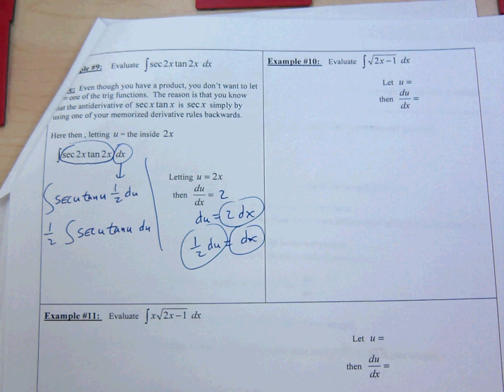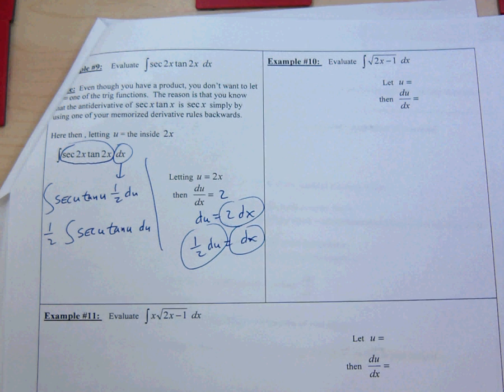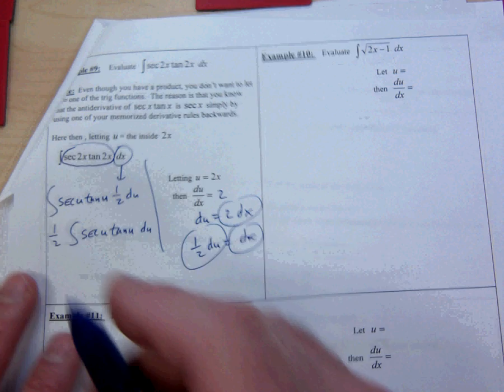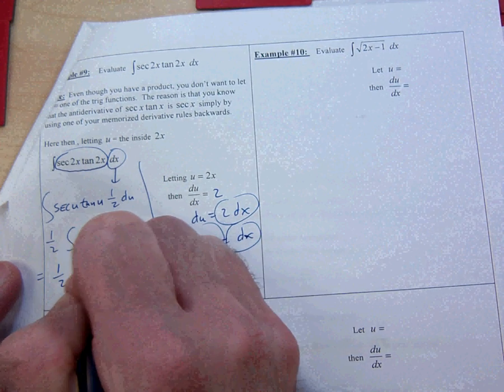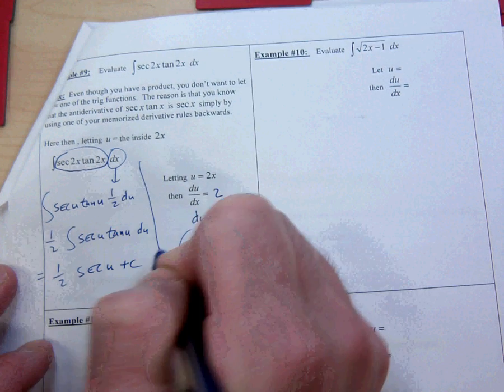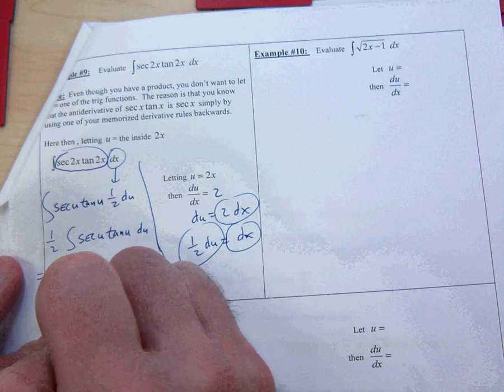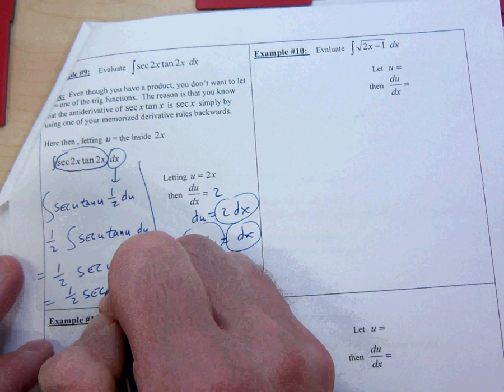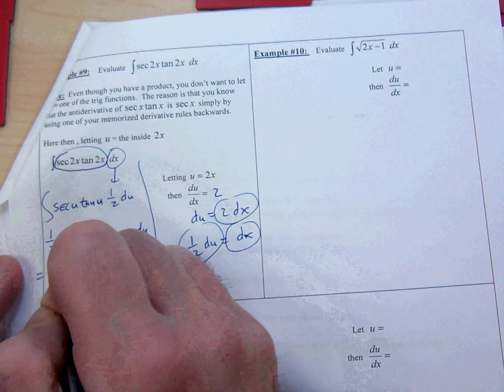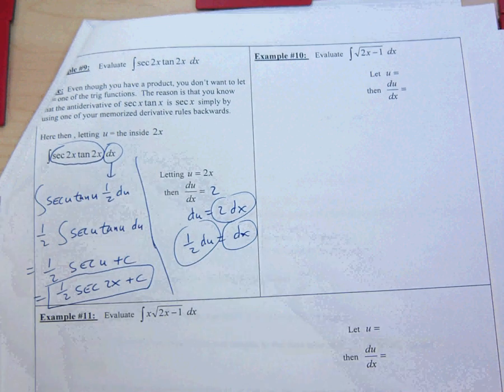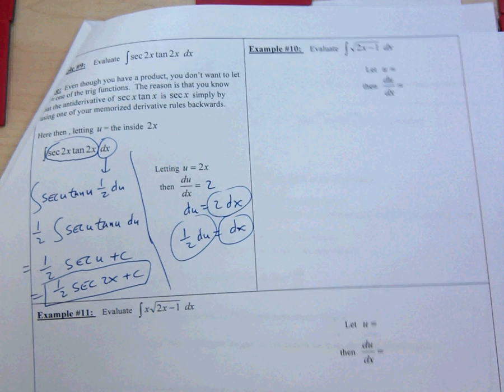Yes, it is. Because we all know that since the derivative of secant is secant tangent, going backwards, the antiderivative of secant tangent is just secant, isn't it? Once I made those substitutions, it's actually pretty easy to finish, isn't it? And again, please don't forget to put your u back in as the last step. Okay, so there's my answer.